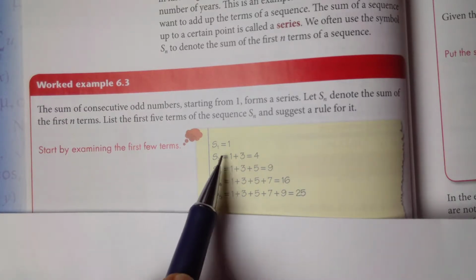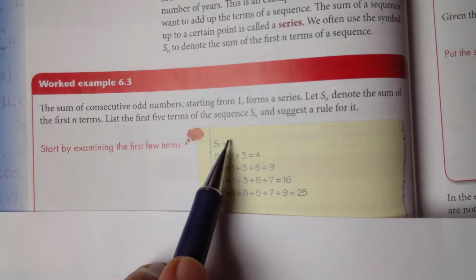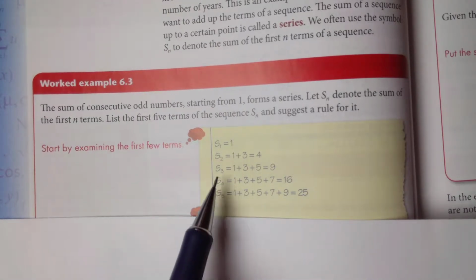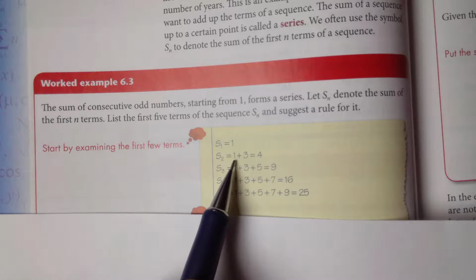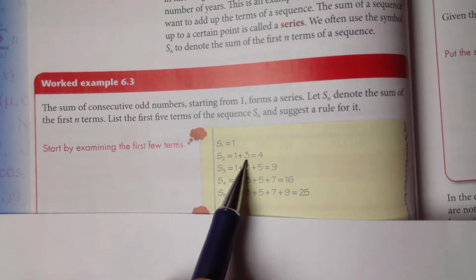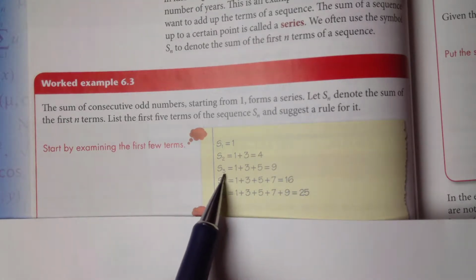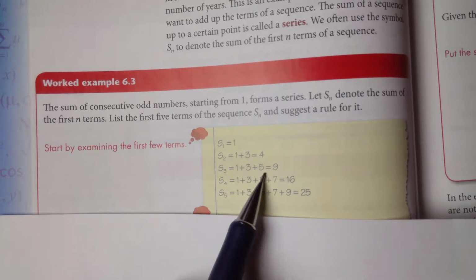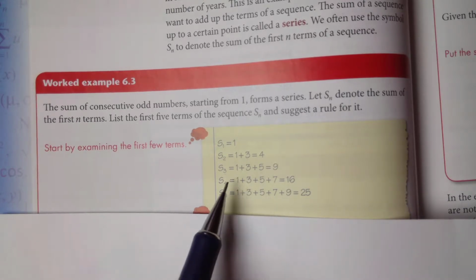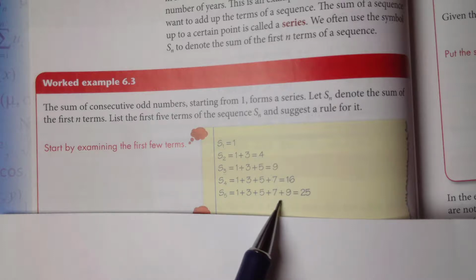As you can see, when we're setting n equals to 1, we're just having one term only, and the number is 1. S2 means we're going to add 1 plus 3 because the second odd number is a 3. When n is 3, there's going to be 3 terms, and the odd numbers are 1, 3, 5. Then 1, 3, 5, 7, then 1, 3, 5, 7, 9, etc.